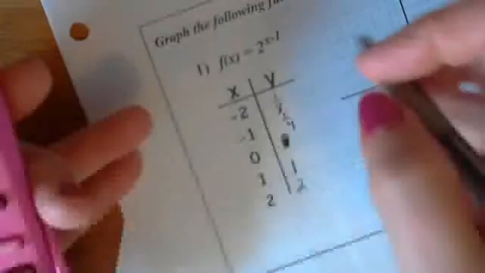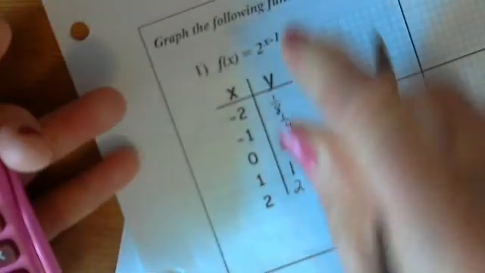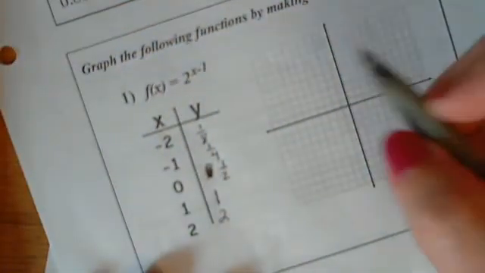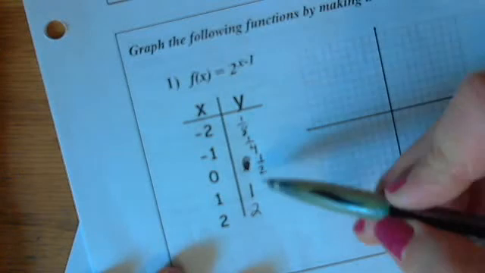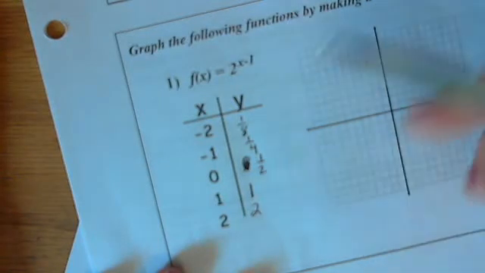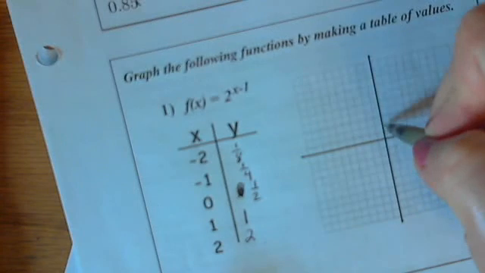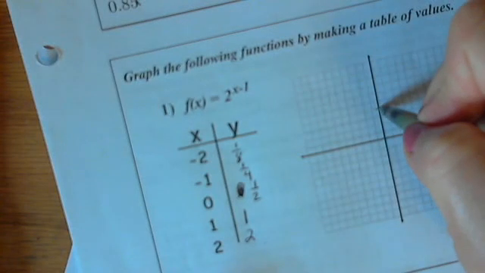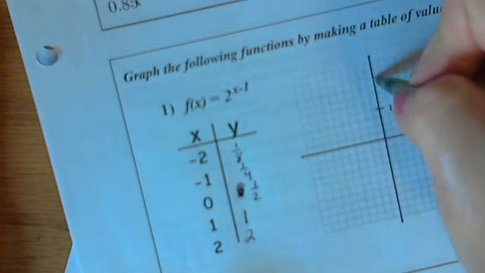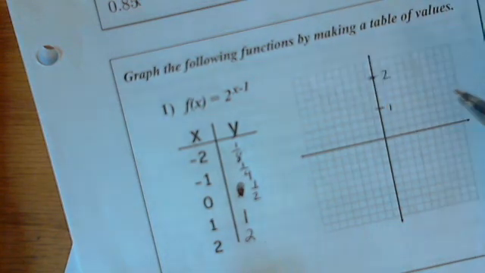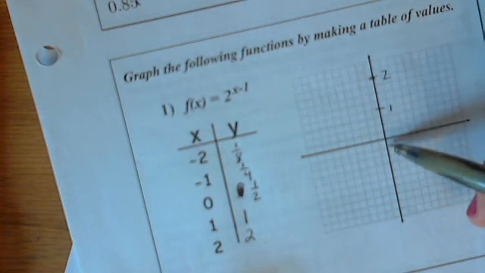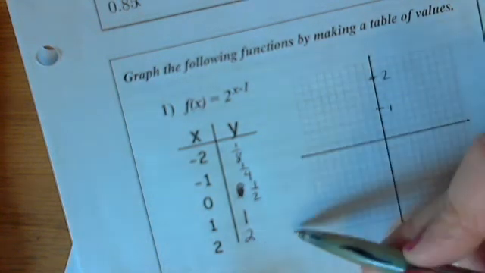1/2. Oops, I'll go back, clear. 0.5, fraction to decimal key is 1/2. So 2 to the 0 minus 1 power gave me 1/2. Now to graph this, what I'm going to do is my smallest value for y is 1/8 and my largest value is 2. So I think what I'll do is go 1, 2, 3, 4 spaces and put 1. And then go 1, 2, 3, 4 spaces and put 2. Because then this gives me some nicer divisions of the y-axis to plot these fractions.